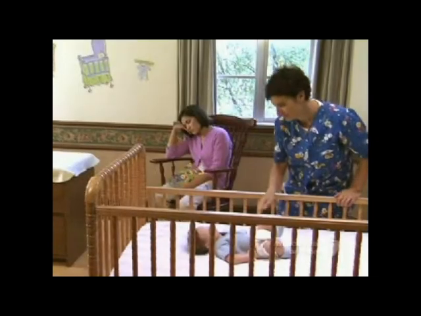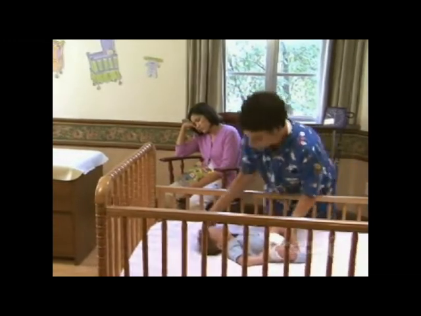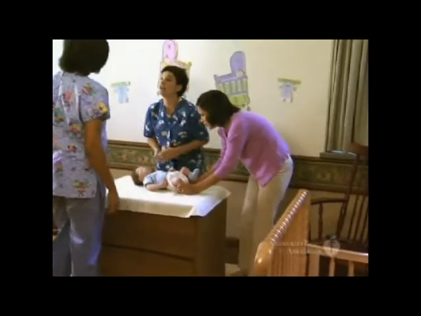Okay, now let's put together the entire sequence of one rescuer CPR for an infant. First, check for responsiveness. Jesse? Jesse? Oh, come on, sweetie. If the infant doesn't respond, shout for help. I need some help here. What do you need, Candace? Go ahead and call a code and get a crash cart, please.